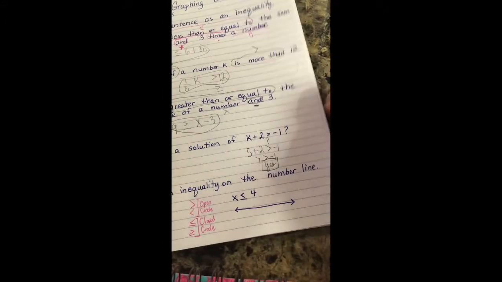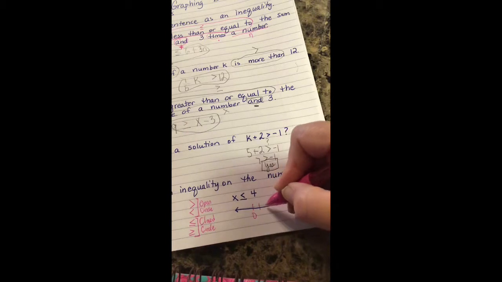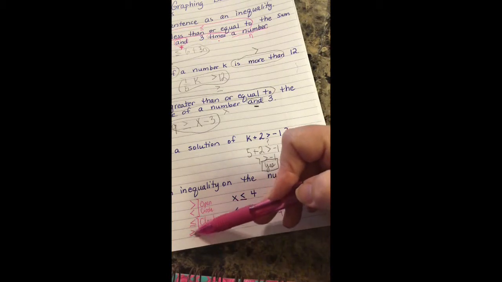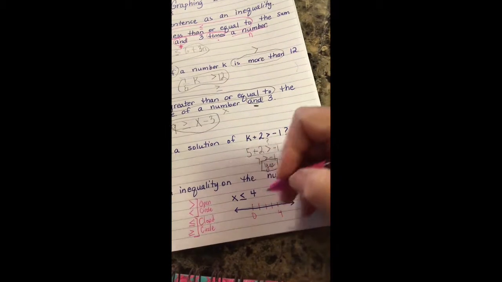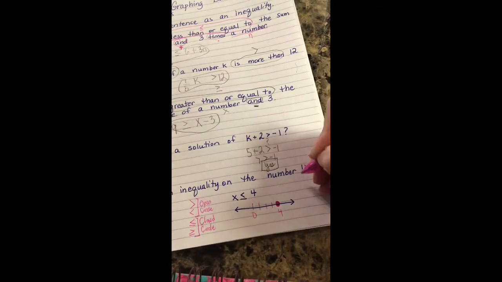Okay, so for this next one, x is less than or equal to 4. So here's 0, 1, 2, 3, 4. Less than or equal to falls in this category. So that means I need a closed circle, solid circle, filled-in circle, whatever you want to call that.